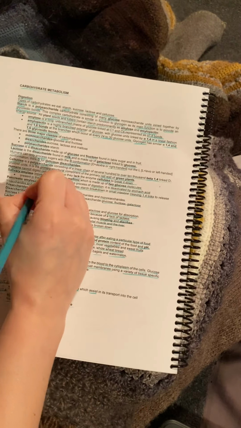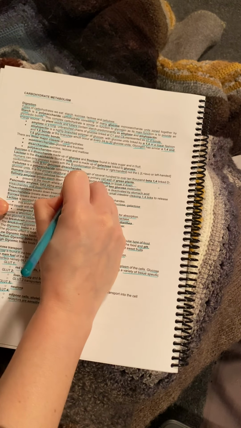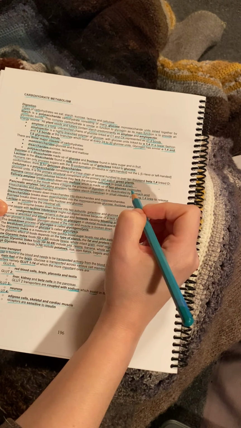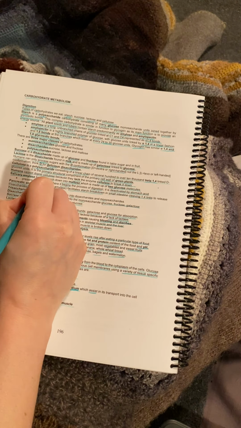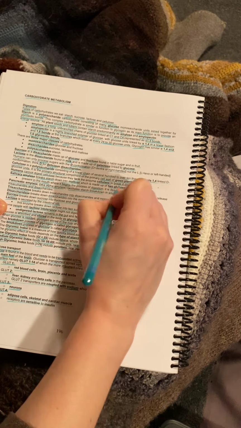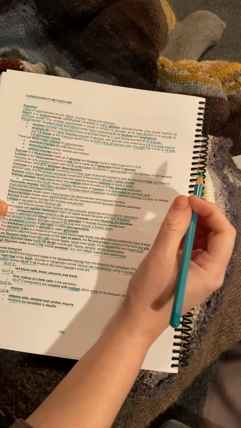Salivary amylase breaks starch into maltose, which is made up of two glucose molecules. It's present in the mouth, where it begins digestion. It's deactivated by stomach acid.